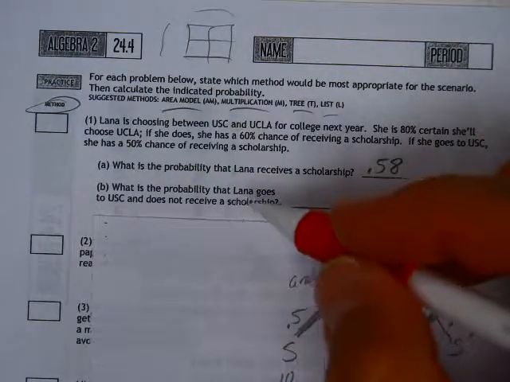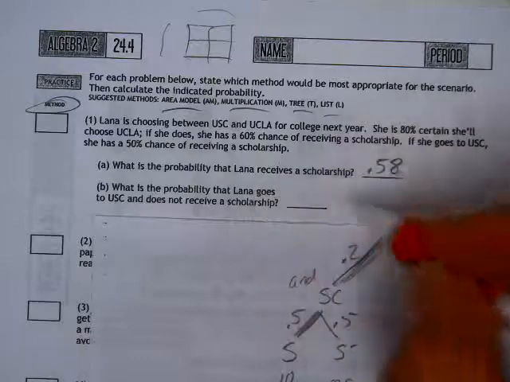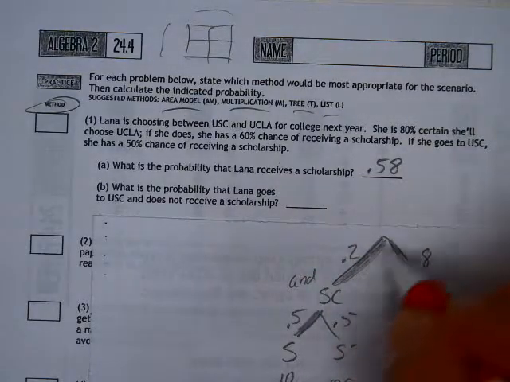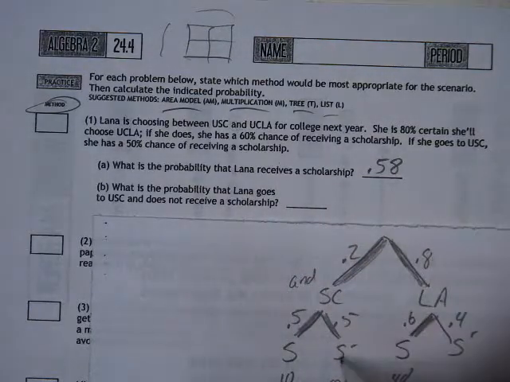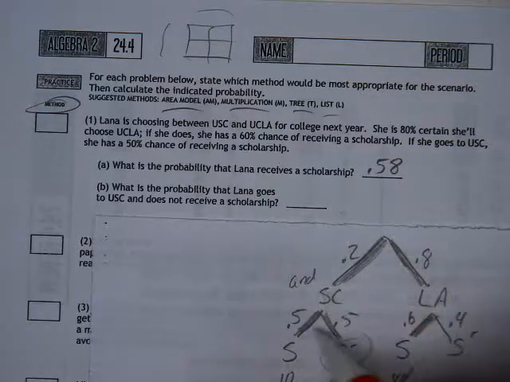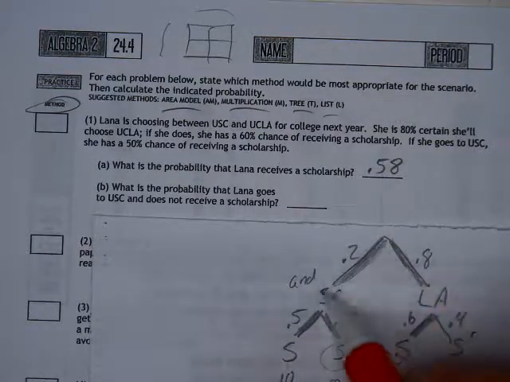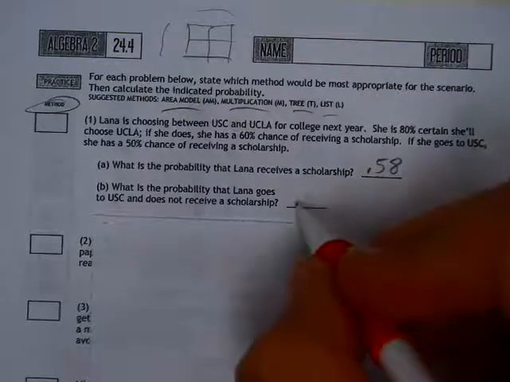And then you can go back to the tree, and it says, what's the probability that Lana goes to USC and does not receive a scholarship? Well, there's USC and receive a scholarship not. So this endpoint here is another option, but it's actually the same as what you get over here, because it's a 0.2 times another 0.5. So that would be 0.10.